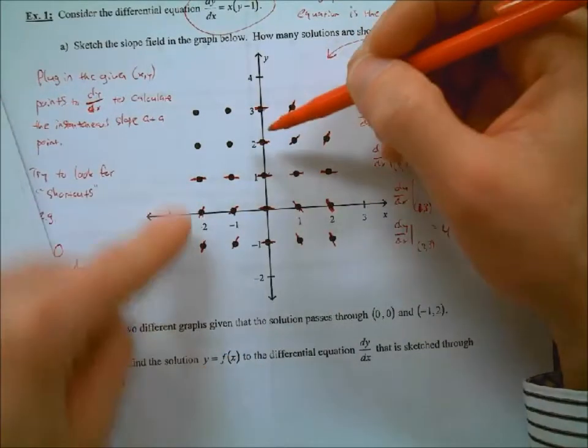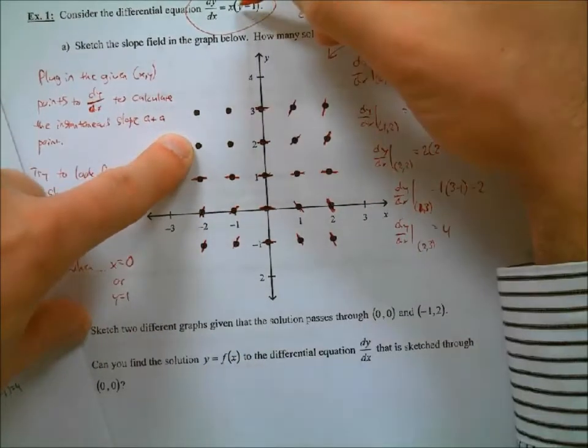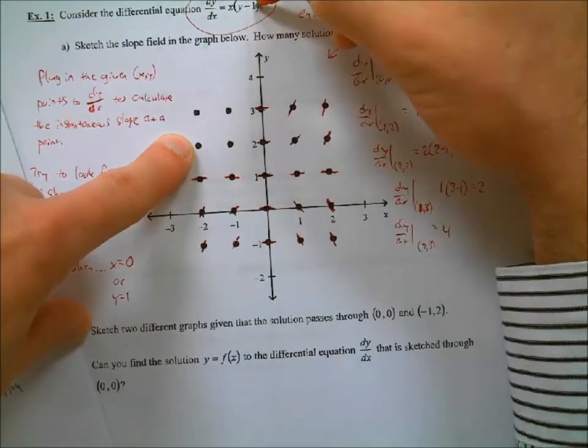Just be careful. So negative 2, 2. Negative 2, 2 minus 1 is 1, so it'll be a negative 2 slope.